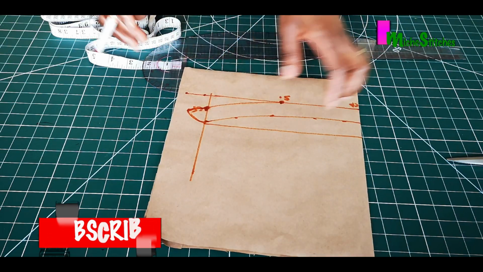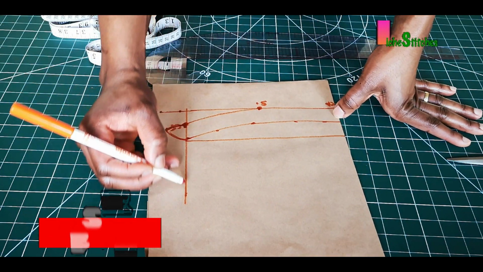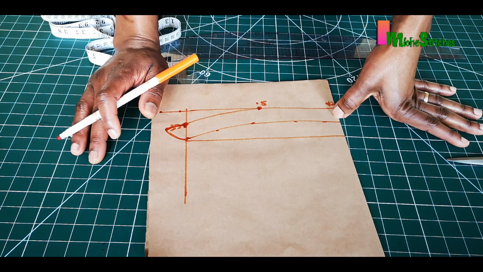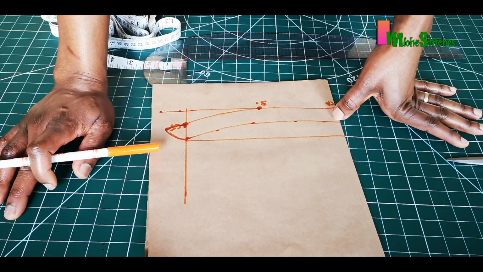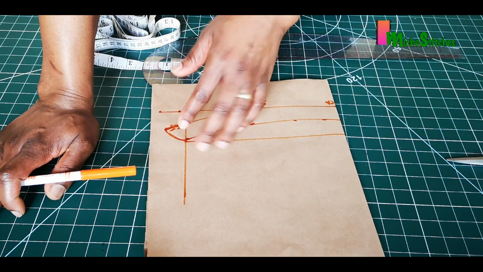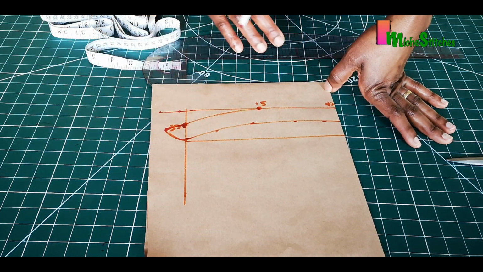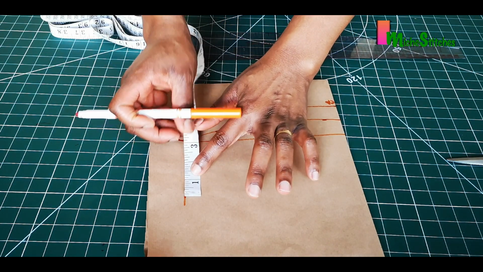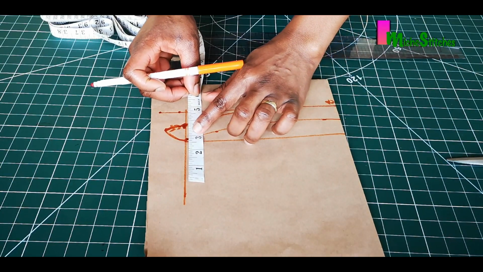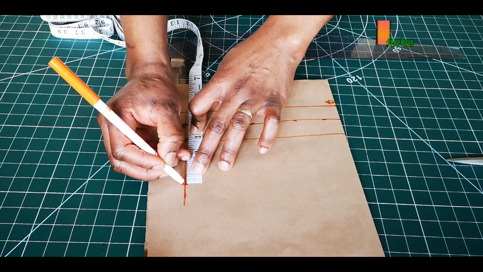Now, once you've drawn this line, you will determine the length of your collar fold. It's 2.5 on the average. We can reduce it to 2 inches or even 3 inches, depending on how long you would want this to be. So I'll just leave mine at 2.5 inches. So I've marked 2.5 inches here.